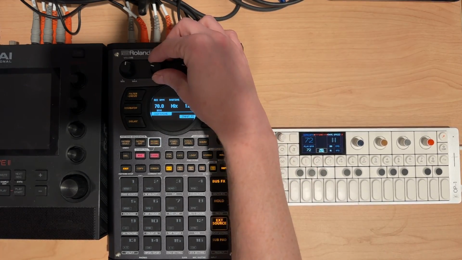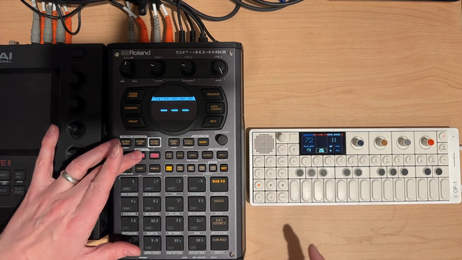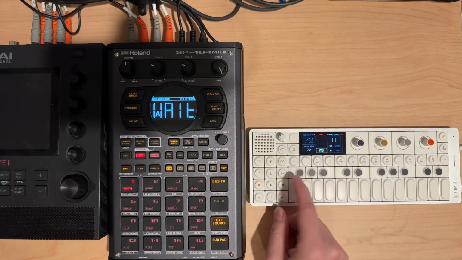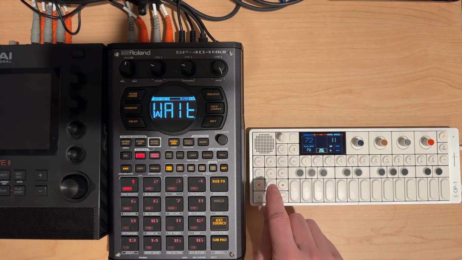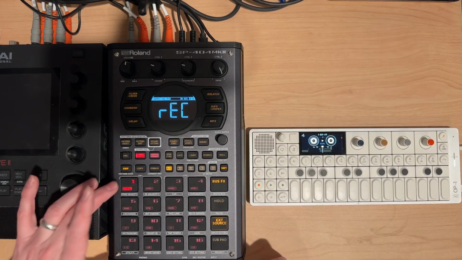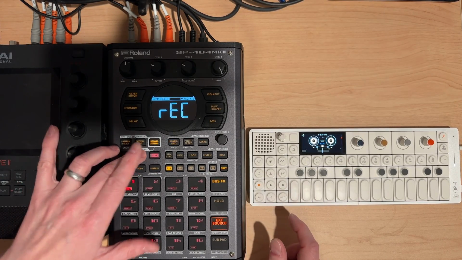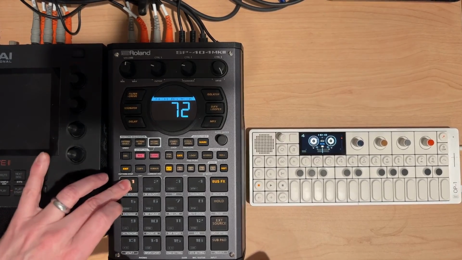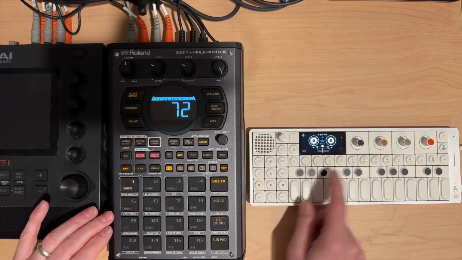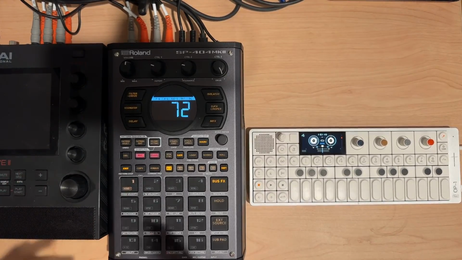I know that's correct. So if I come in and dial 72 in, I can, from here, hit record, select the pad that I want, and just start playing this loop. So we'll just let it loop a couple times. If I hit record afterwards, you can see it now says 72 BPM, which is what I recorded at. So whether I play it from the OP1 or from here, it's going to be the same BPM.